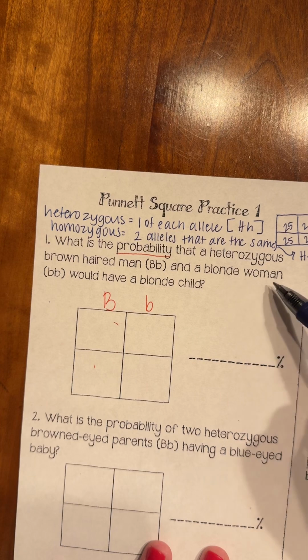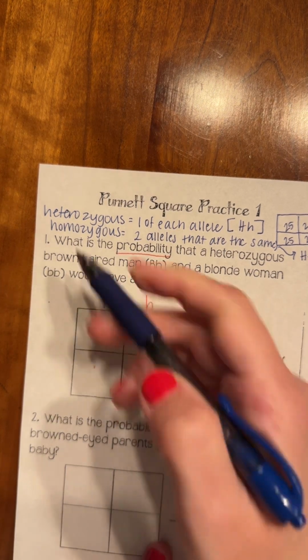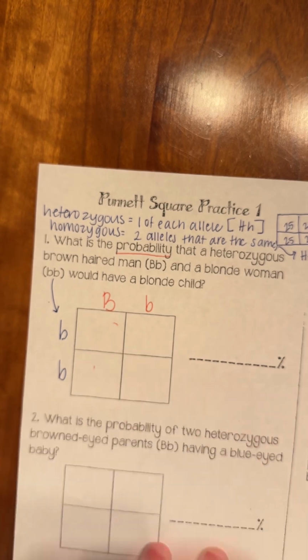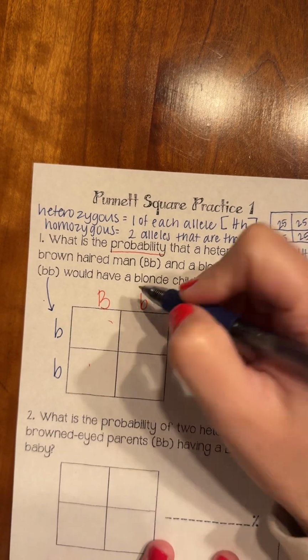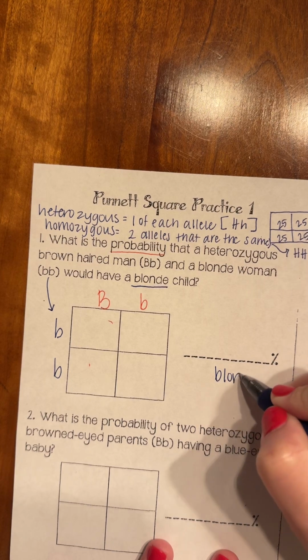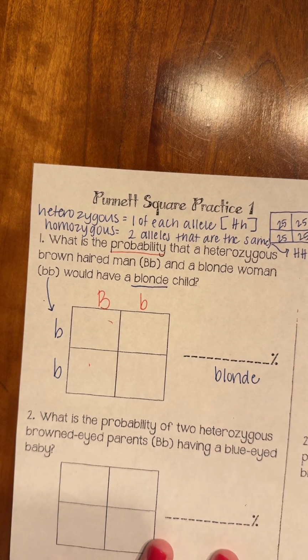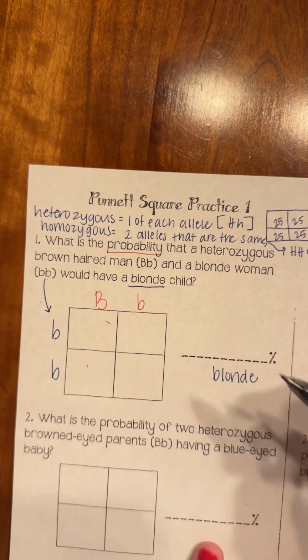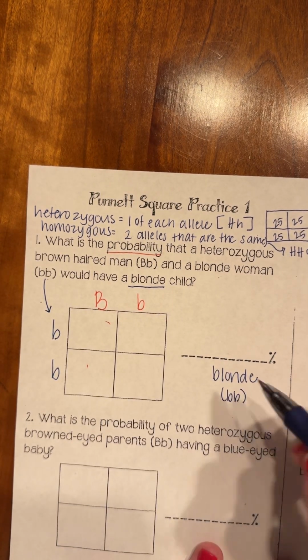And a blonde woman, lowercase b, so I'm going to put that one right here, would have a blonde child. So I'm looking for the percentage of blonde. I know that blonde is lowercase b, so that's what I'm looking for.